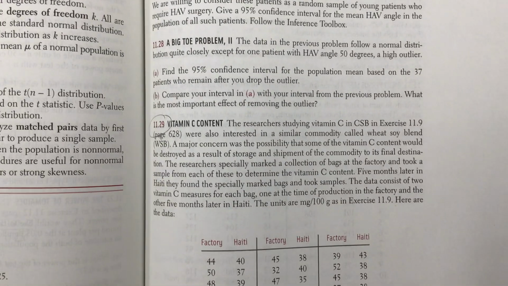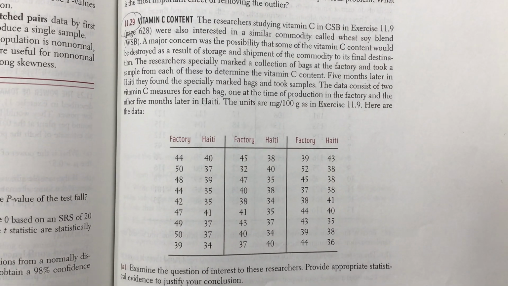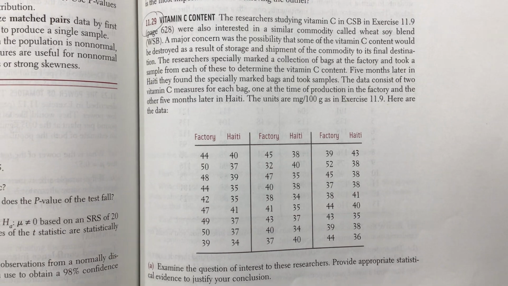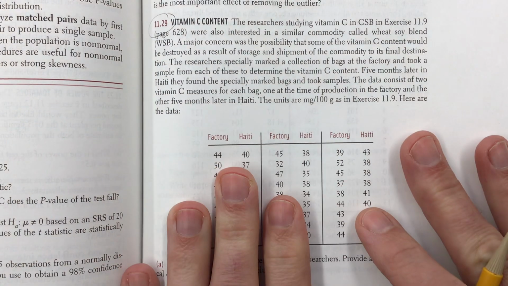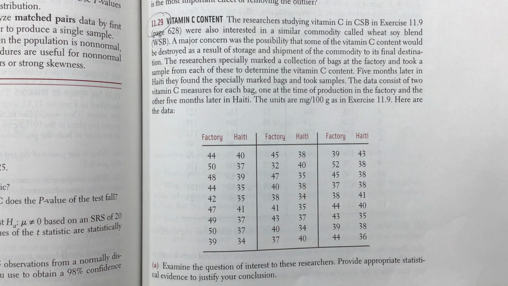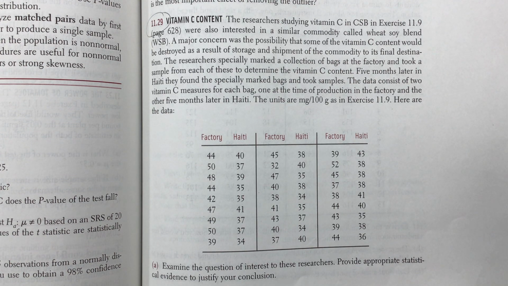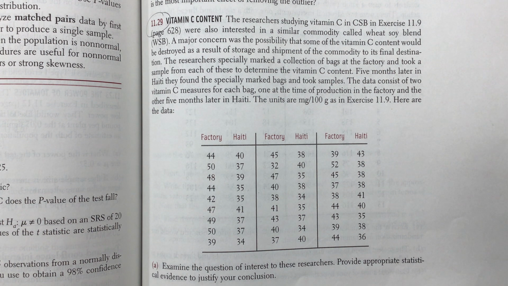All right, so the beginning of the assignment was just practice reading the table. Now we're actually going to put to work the table as well as the actual calculation. So here we go. Vitamin C content. Researchers studying vitamin C were able to... Okay, so they have a product and they're afraid that, hey, over time, the potency is going to deteriorate.